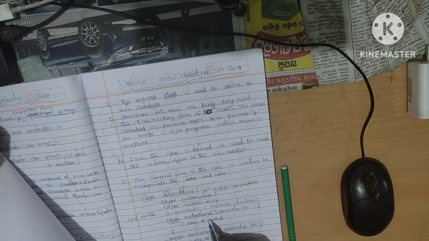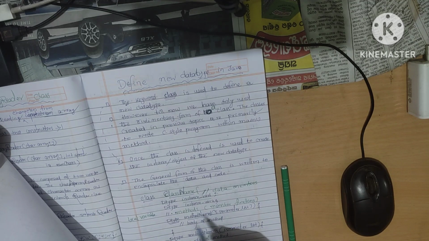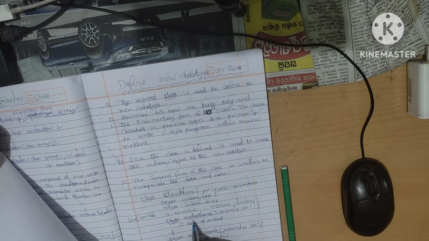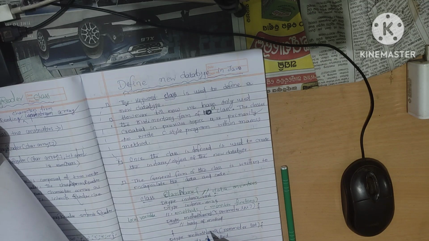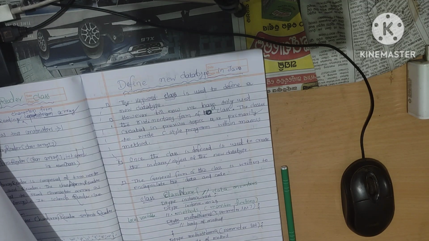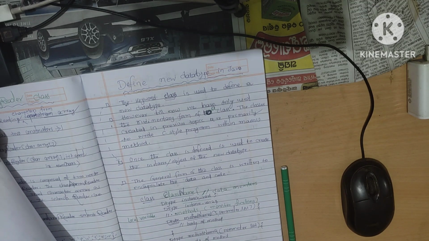This is camel case convention, while the class name is Pascal case convention. We use the method name, and the parameter list is optional, then the body of the method. Similarly, you can write any number of methods inside the class as you require.